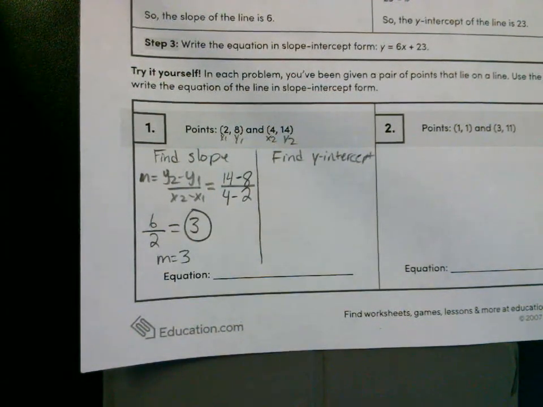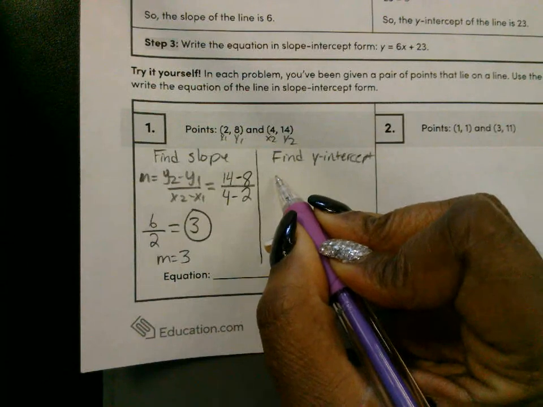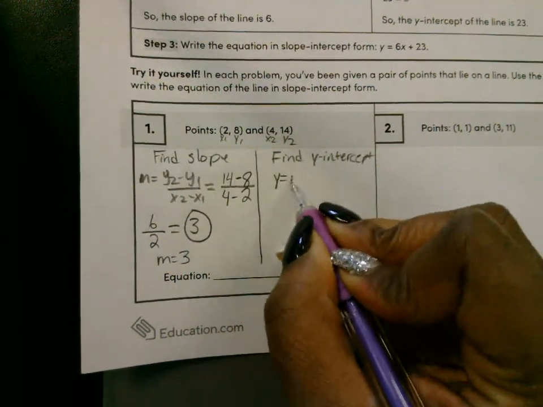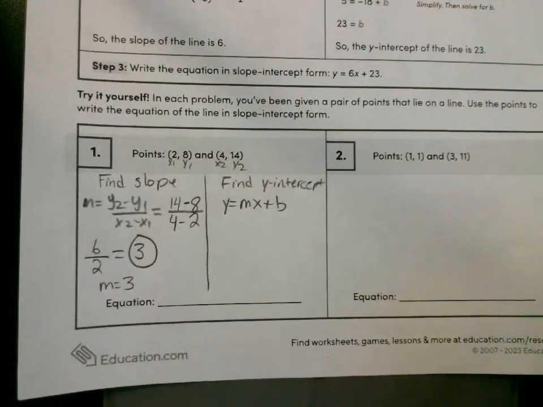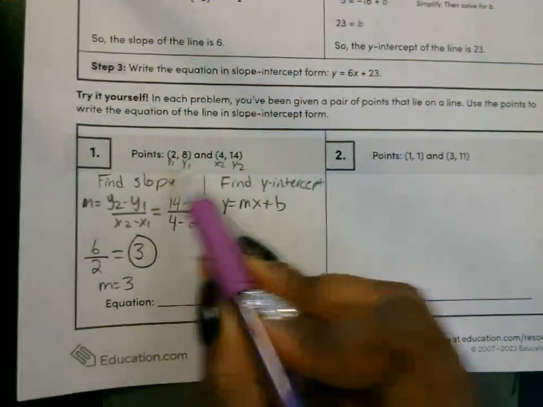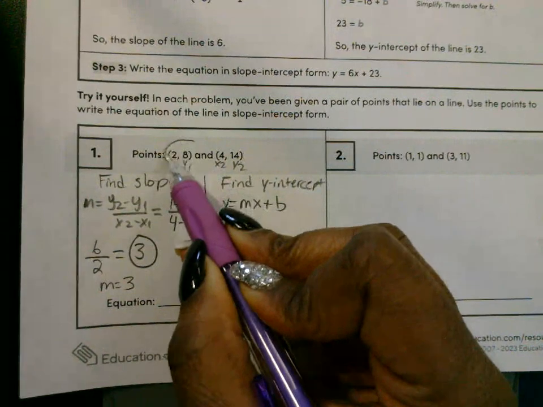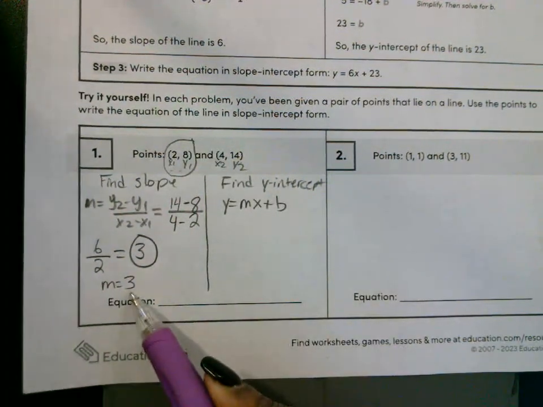Now let's find b. What do we use to find b? Y equals mx plus b. Okay, guys, it's right here. See, second step, find the y-intercept. All right, we're using b. Which one of those points do you want to use? Do you feel like it's going to be the easiest numbers to substitute? The first or the second? The first. All right, so let's circle this. Let's use this for x and y, and then use this for m.